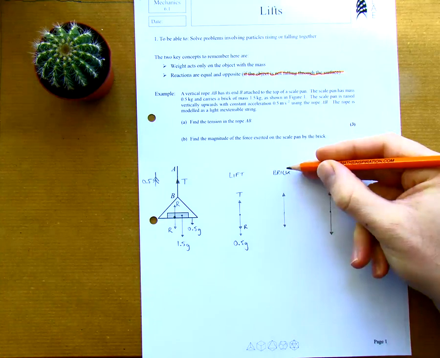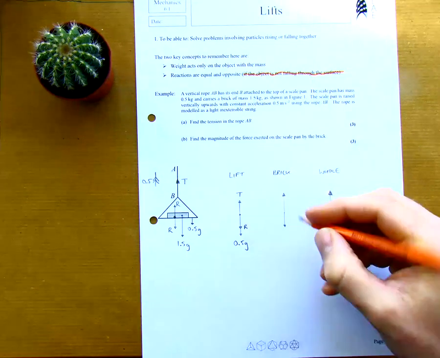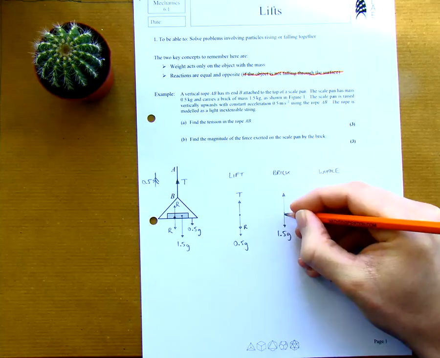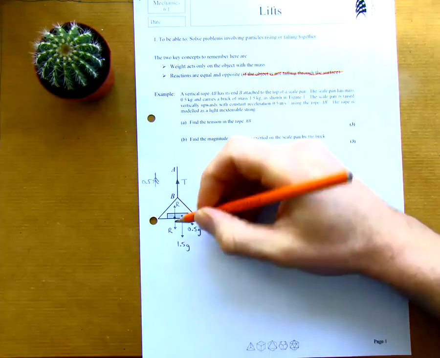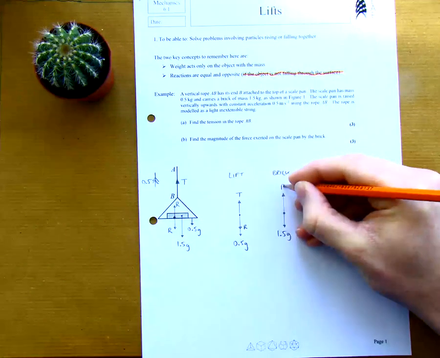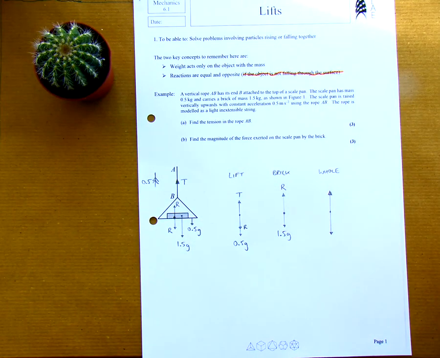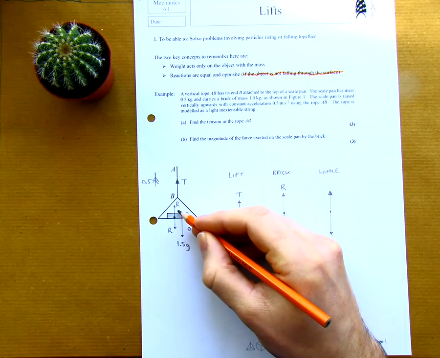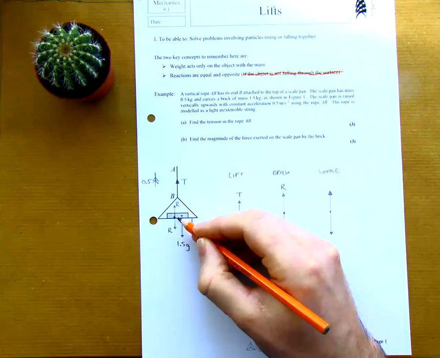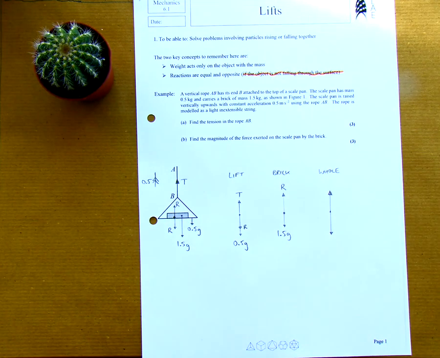If we now look at the brick, it can feel its own weight, so it can feel the 1.5 g. The weight is acting on the brick. And the brick also feels a reaction from the lift, so it's being pushed up from the lift. There are no other forces acting on that brick. Okay, if you imagine yourself as the brick, you're stood in a lift, you can feel your own weight pulling you down, and the floor of the lift is pushing you up.